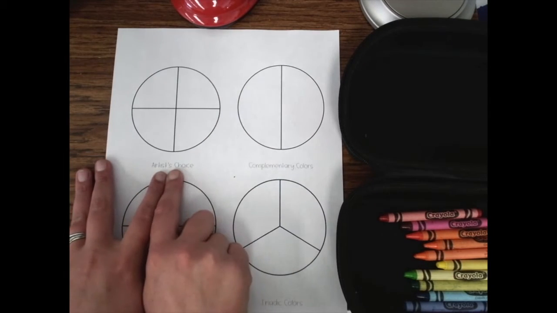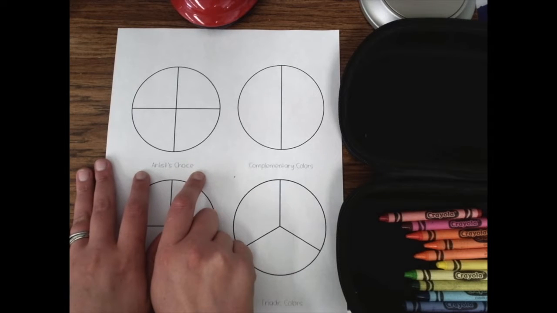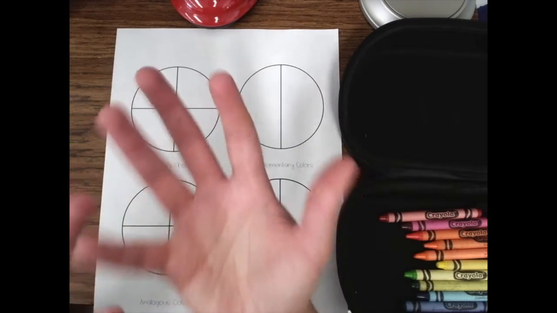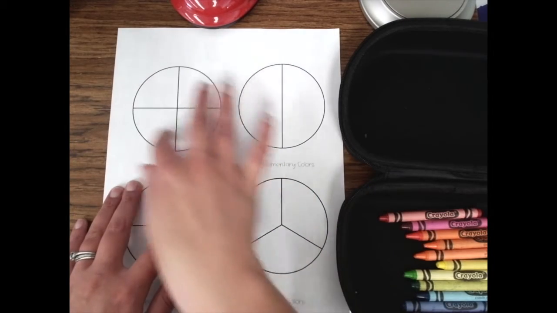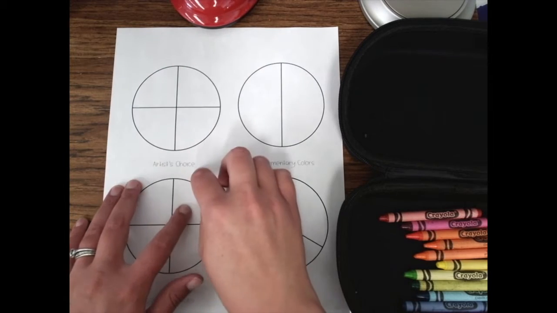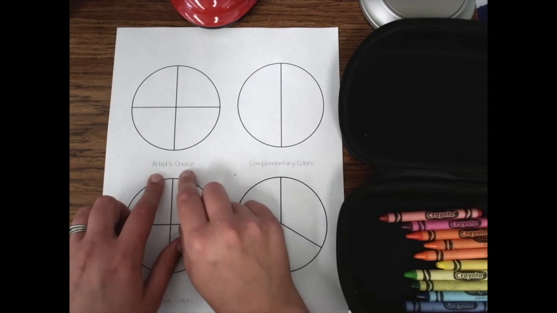This first section says Artist's Choice. This is the colors that I'm going to use to color my normal cup of coffee. But you're going to have a different item that's popular for you. These are the colors that you are going to choose to color that item. It can be any color you want because it is Artist's Choice.